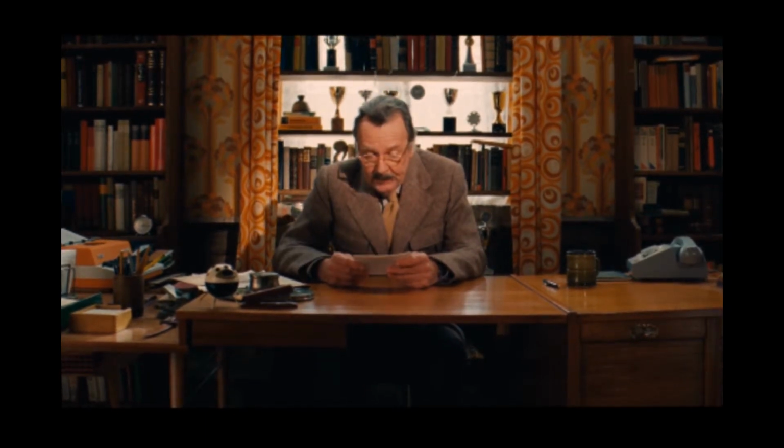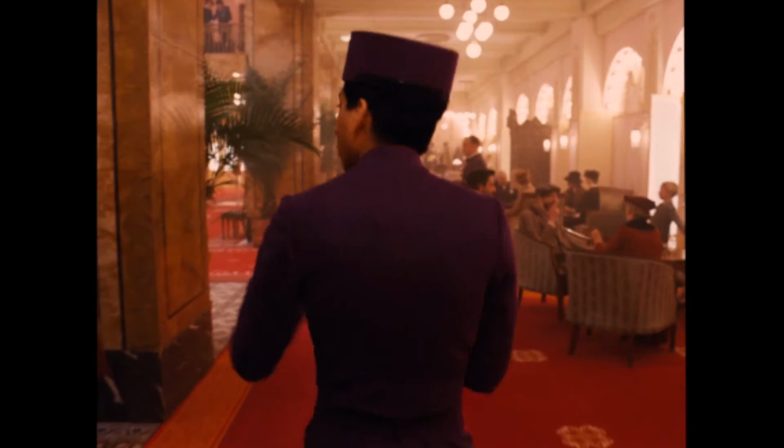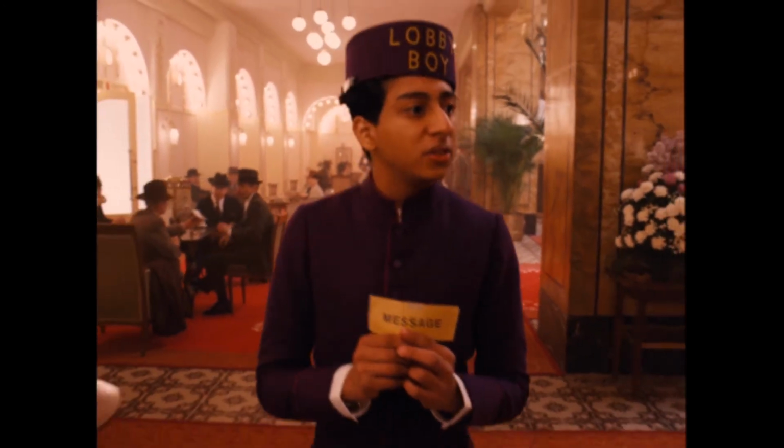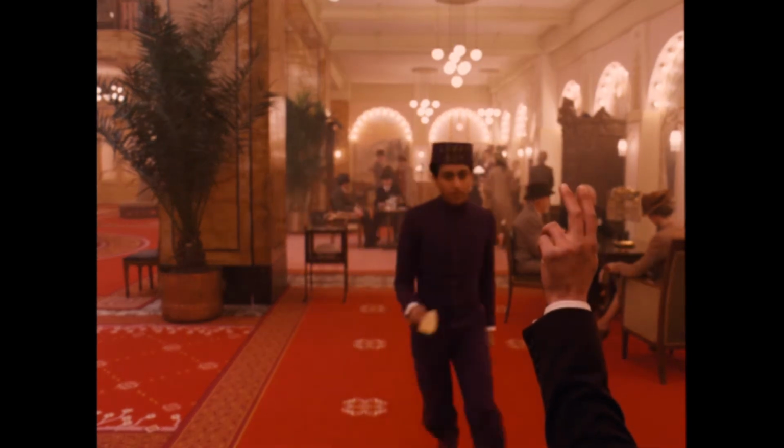This is reflected throughout the film, namely the colour theme throughout the hotel with bright colours of yellow, pink and red, typical of Wes Anderson, adding to the unconventionality of the film.